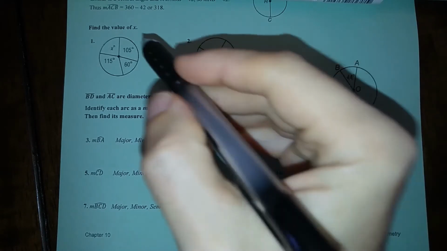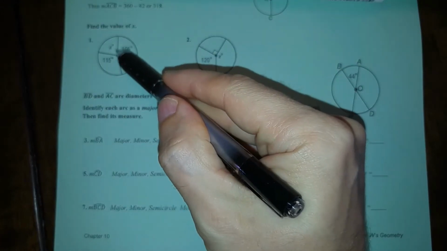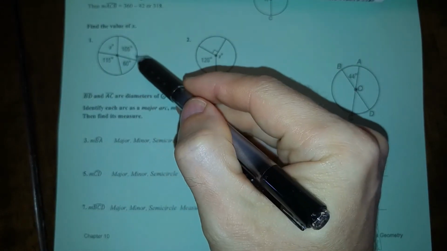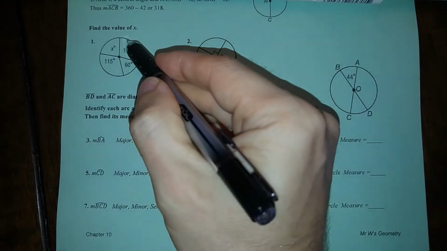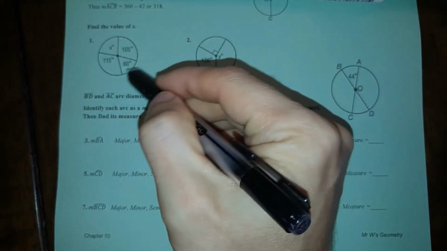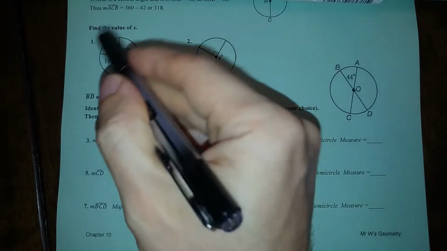All right, so first things first, when you look at a circle, there's two things you got to know. One is that the measure of the angles and the measure of the arcs, when you have central angles, they're the same. The other thing you have to know is that all of these angles, and thereby all of the arcs, always add up to 360 in any circle. So let's take a look at this first one.